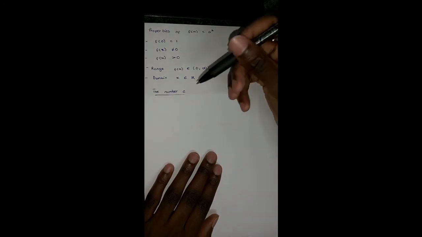So we have the number e, and that is called the natural exponent. This number is approximately equal to 2.71828, and so forth and so forth. It's a recurring number. Okay, and then we have laws of exponents.